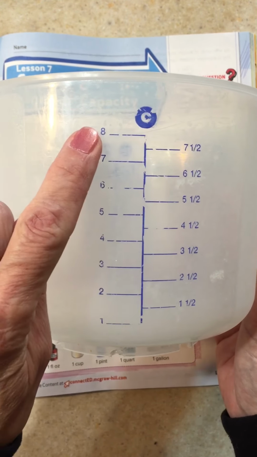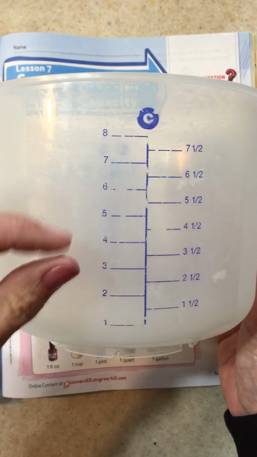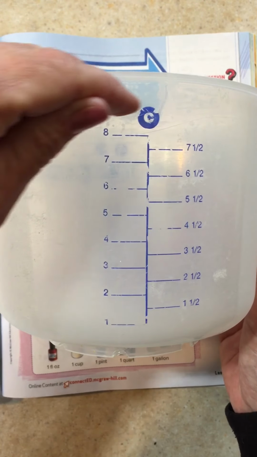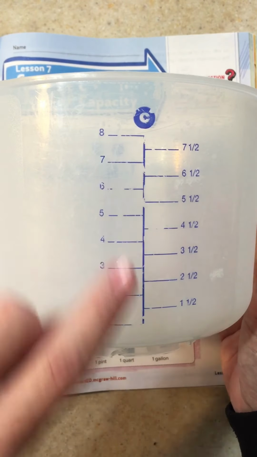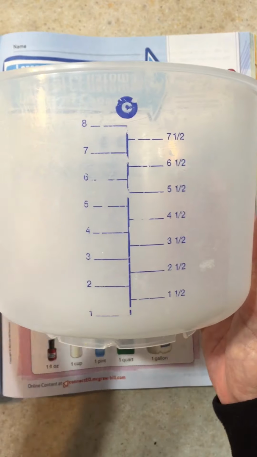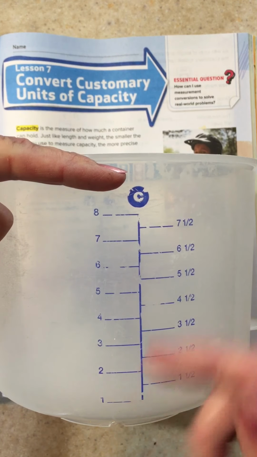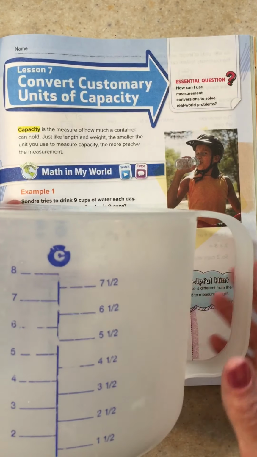If I wanted 9 cups, I think I could just fill up to here and I'd have 9 cups. You have a visual, it'd be like above the C here. 9 cups of any liquid to fill this. That's pretty big. So Sandra tries to drink 9 cups. She drinks up to here every day, from bottom to top, to that finger. How many ounces is that?